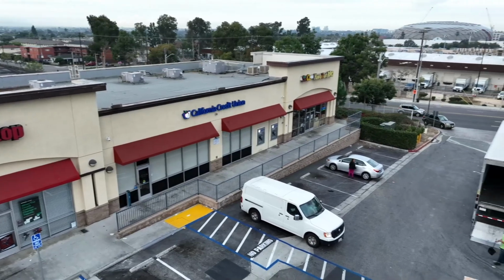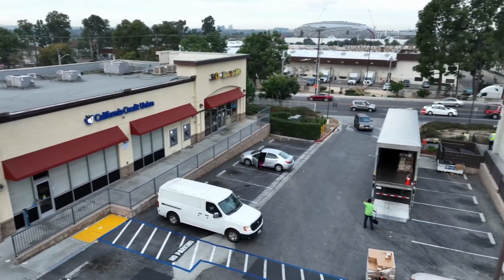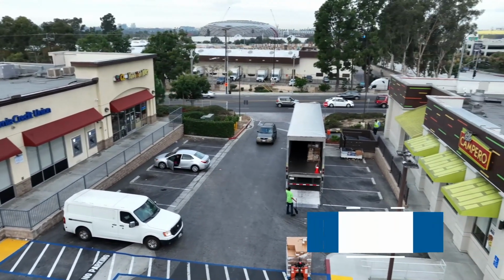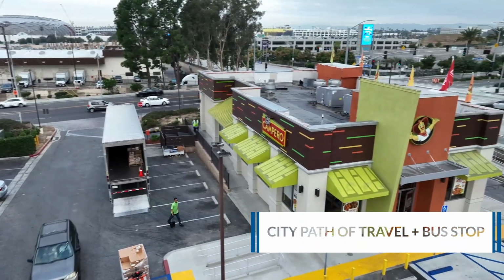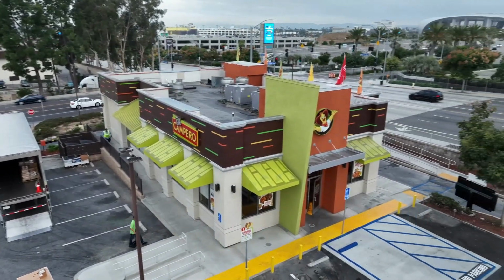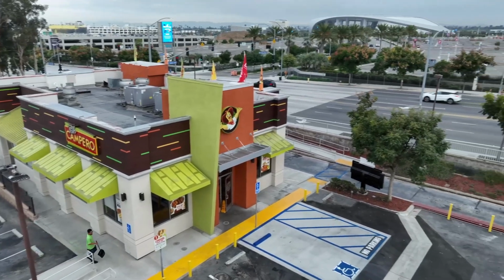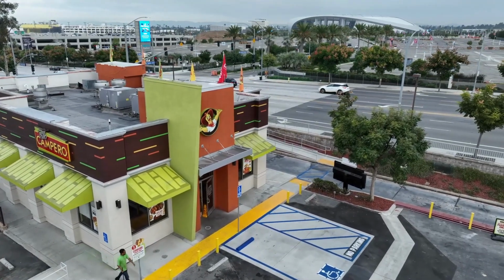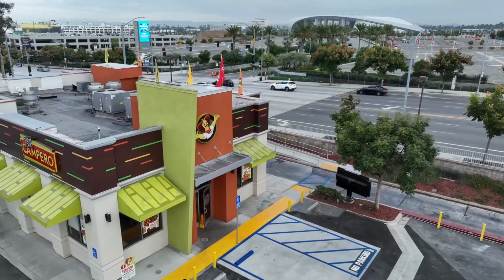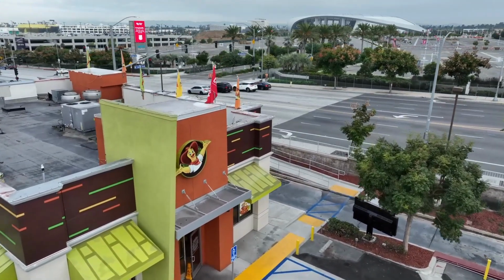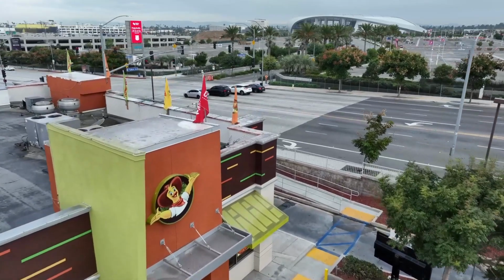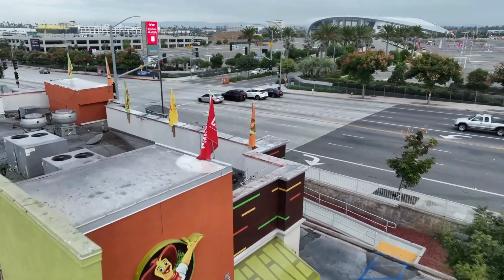Now, it's ideal to install your city path of travel next to a public bus stop. And as we come through and we navigate towards the top of our ramp that was constructed, you'll see that it is exactly what we did. We positioned our ramp right next to the city bus stop.